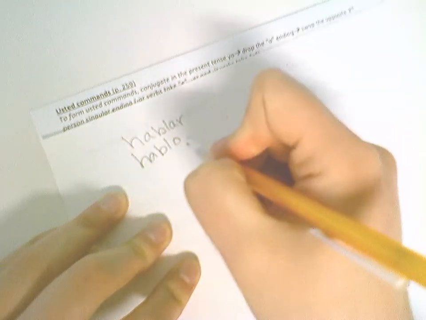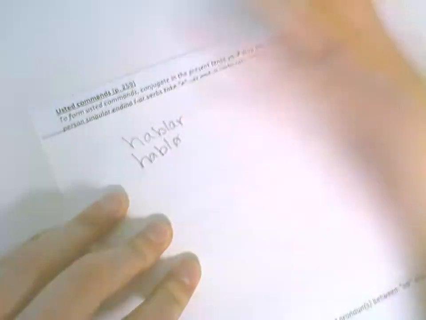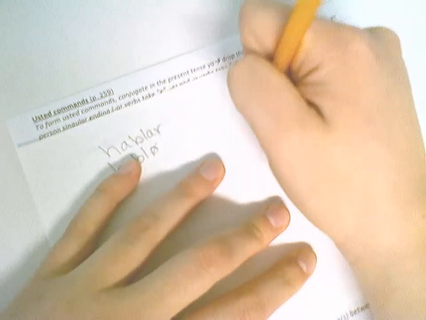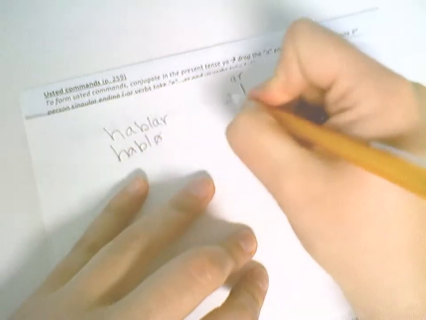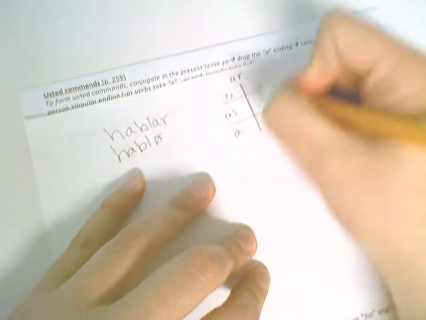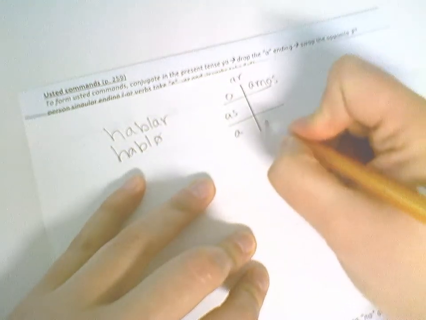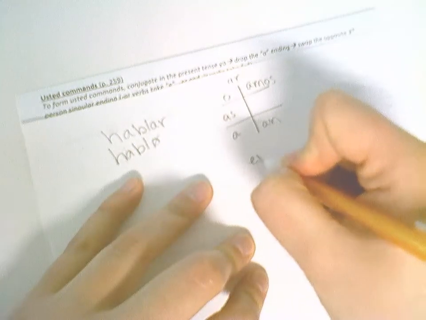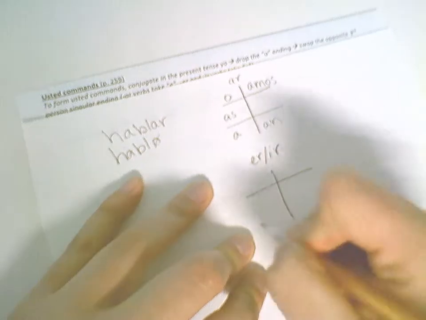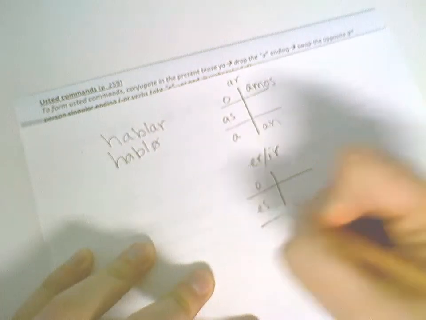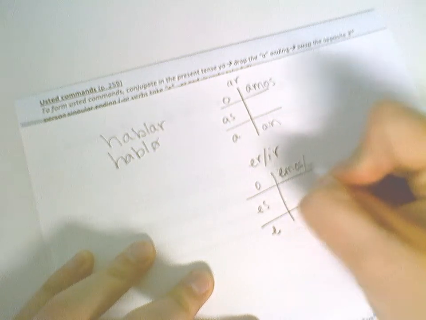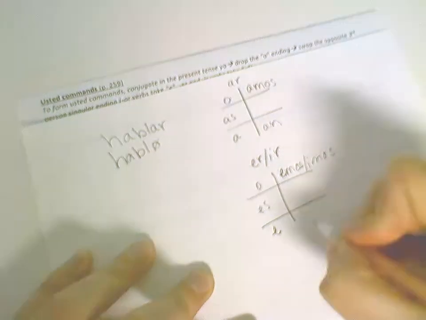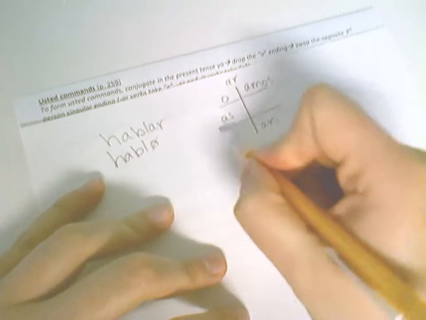And then what I mean by yo drop and swap is that you're swapping for the opposite ending of the family endings. So we have an AR verb. Our present tense endings are o, as, a, amos, and an, right? Then we have ER, IR verbs, which are o, es, e, emos or imos, and en. What I mean by yo drop swap is that you're going to swap for these endings.